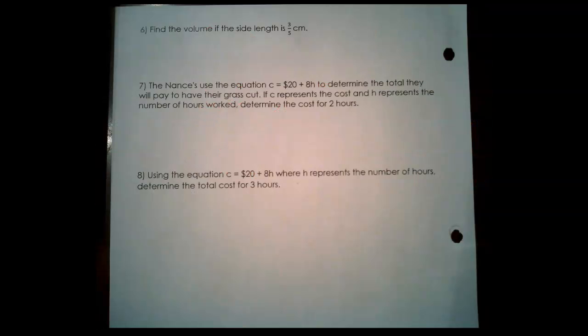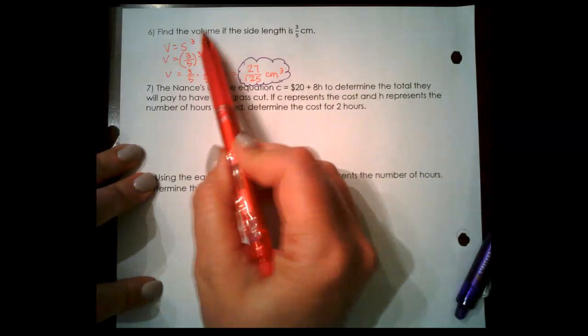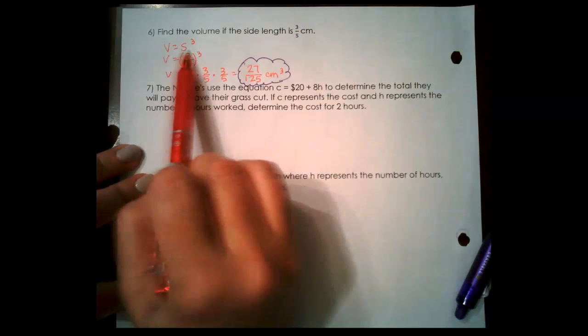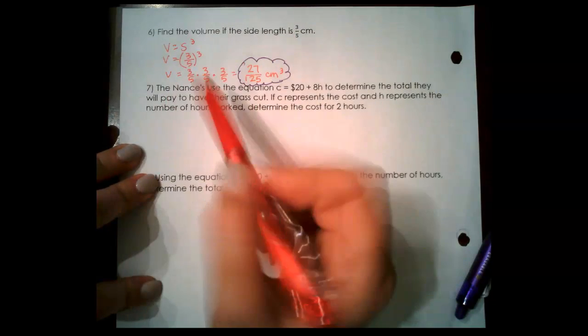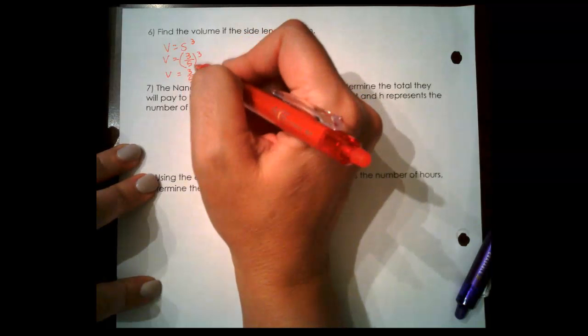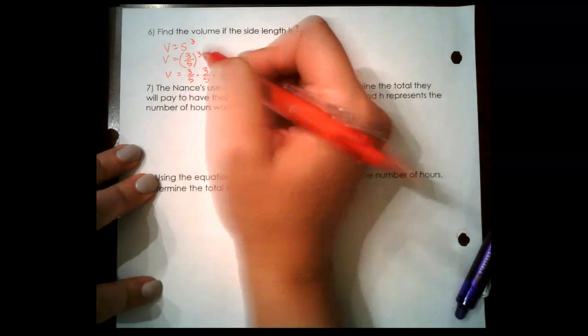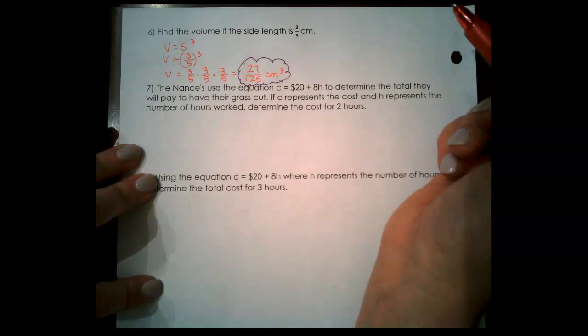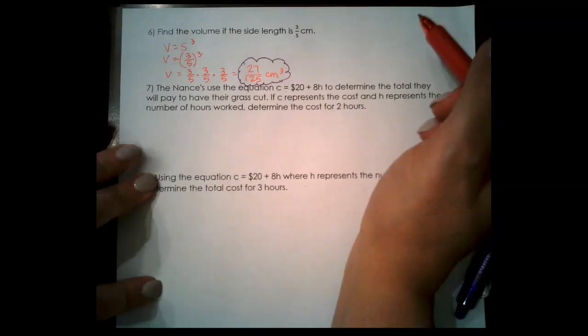You're going to use the same formula as we did for number 5, and come back when you're done to check how you did. Right, so again, we are finding the volume of a cube with a side length of 3/5, so we use the same formula. Remember to put the whole fraction in parentheses, so that we're cubing the entire fraction. And hopefully you got 27 over 125 cubic centimeters.